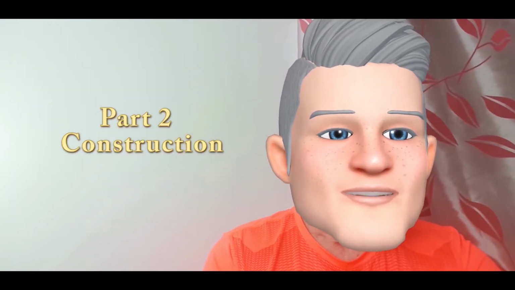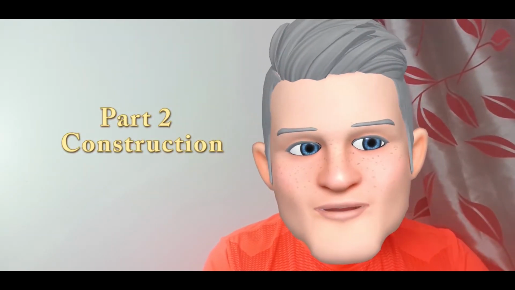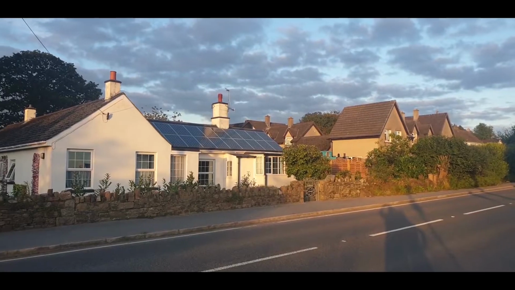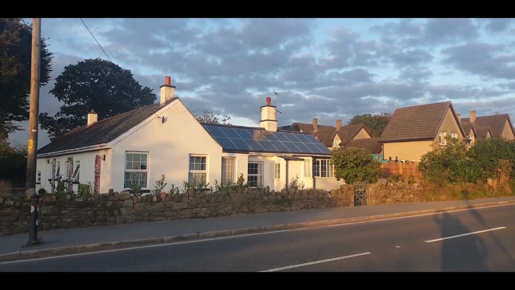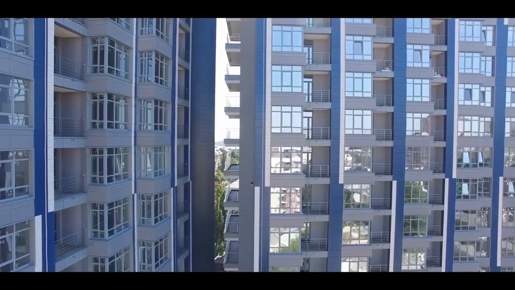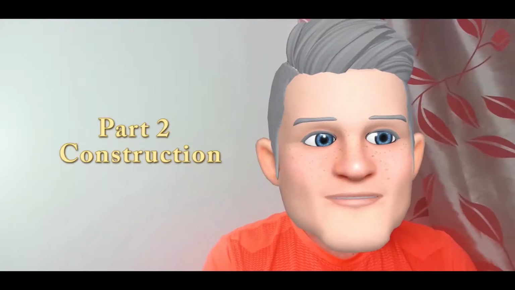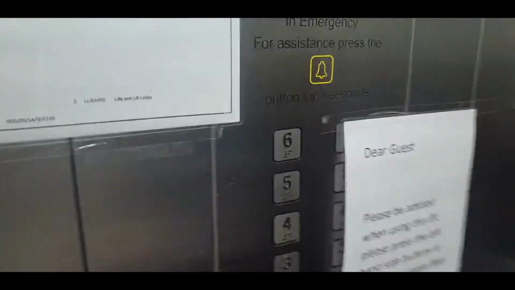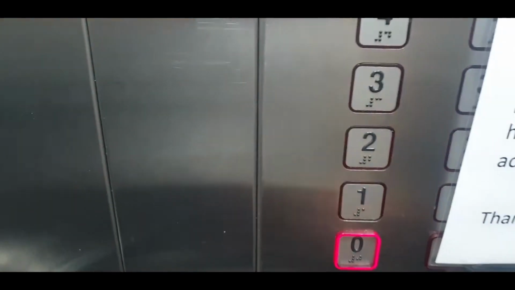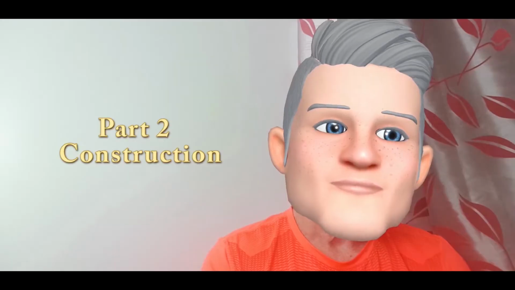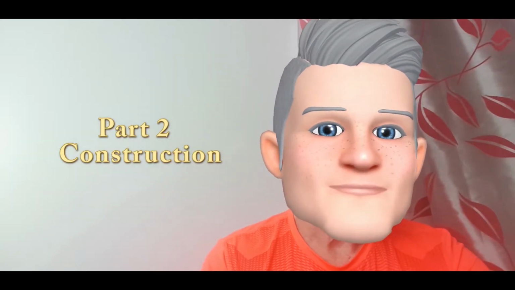A building is often described by the number of floors or stories it has. It can be a single-story building, such as a bungalow, or a multi-story building, such as a block of flats. In a block of flats in the UK, the floor at ground level is called the ground floor, or floor 0 if you use the lift. In many other countries, the floor at ground level is called the first floor, or floor 1 in a lift.